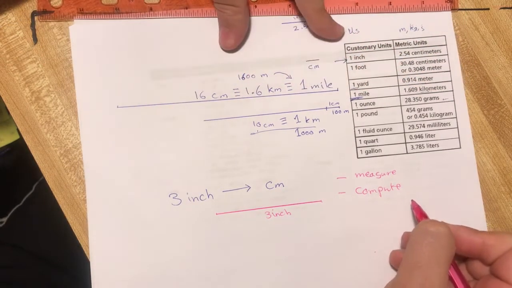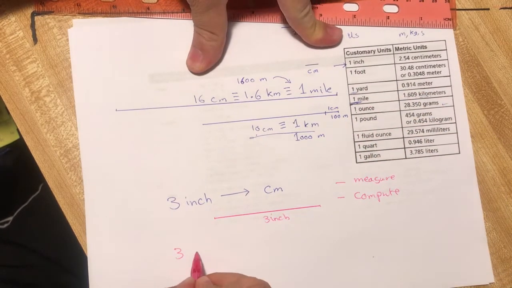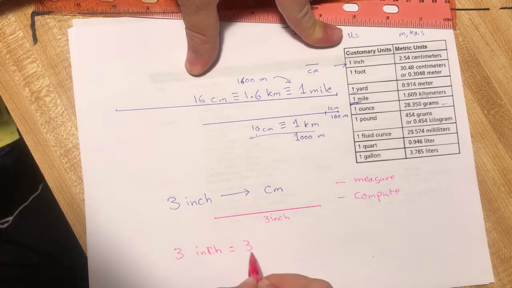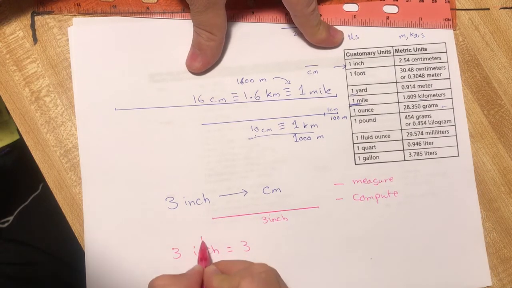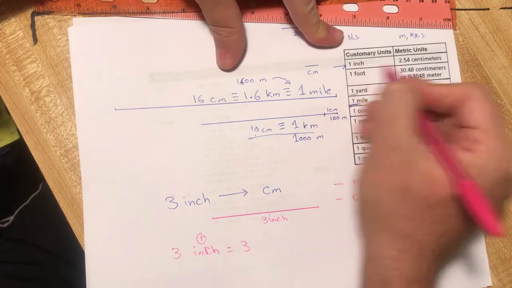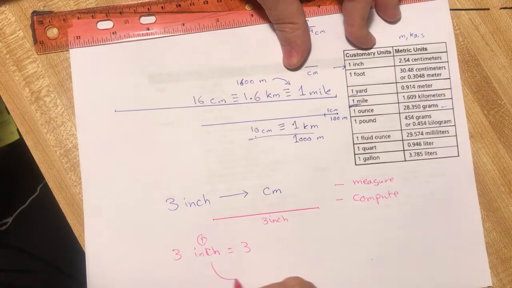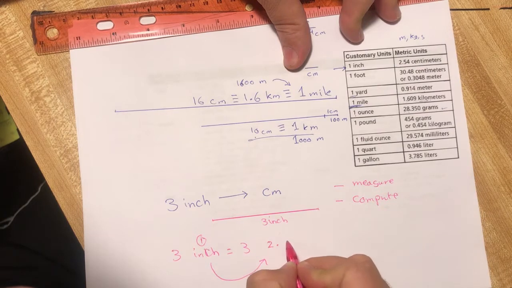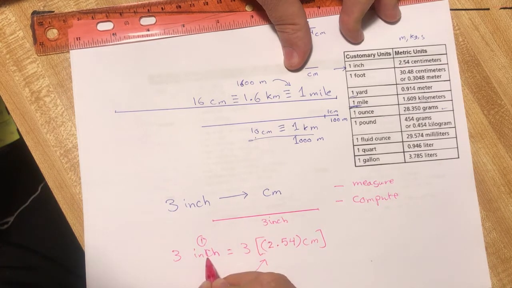Okay, how to compute that? I know that, look here, 3 inches is equal to 3 times inch, and this is 1 inch. 1 inch is equal to, I substitute this value, which is 2.54 centimeters.